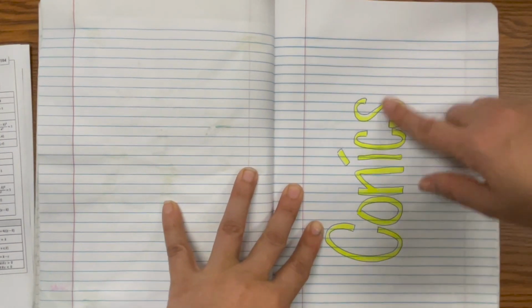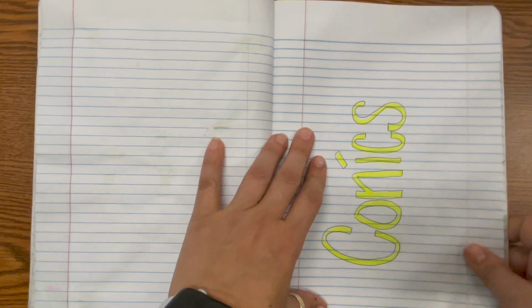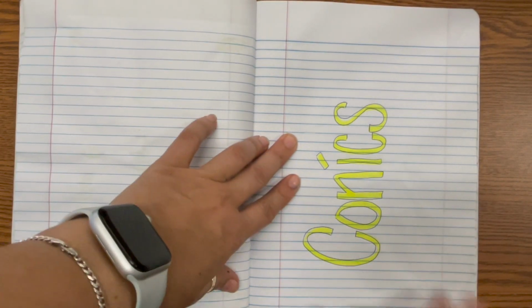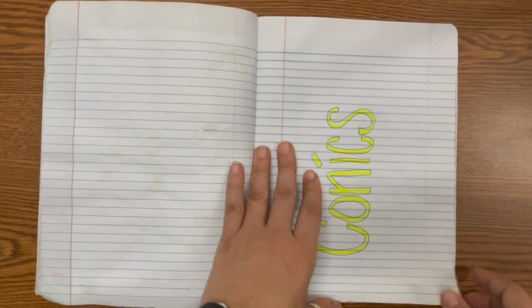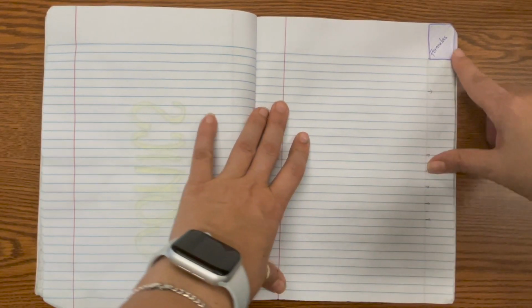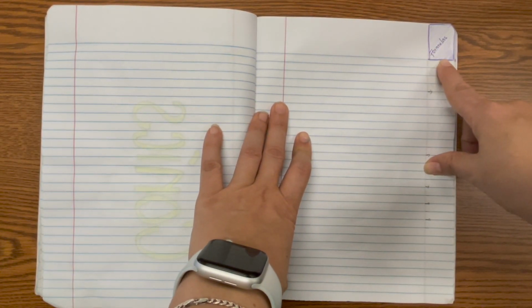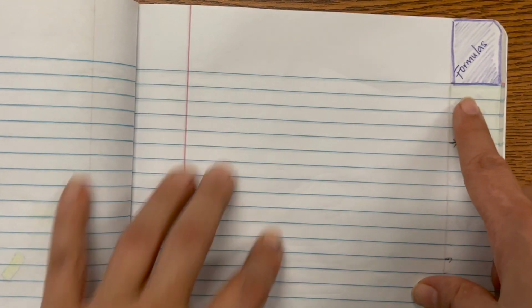All right, as always, you need a cover page. So for the cover page, you're gonna call this Conics. So we're gonna do the tabs first before we tear, just to make sure we don't make any mistakes. So this is gonna be your cover page, the one that you tear all the way at the bottom. On the very next page, you're gonna write Formulas on the top right-hand corner, on the very top page.